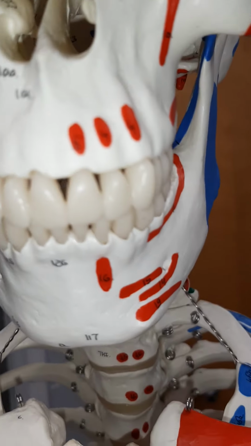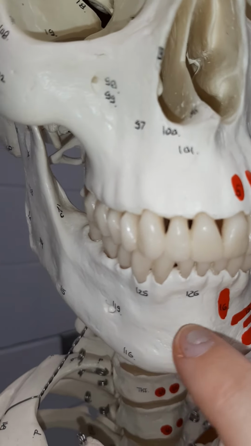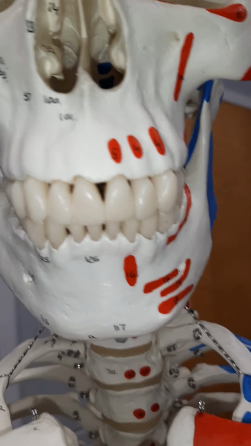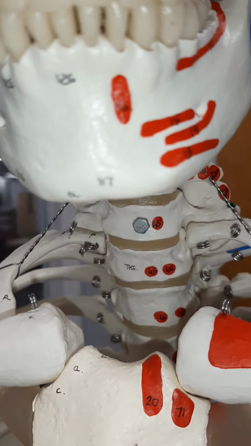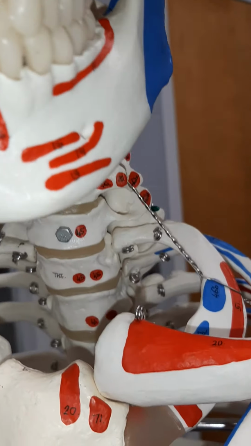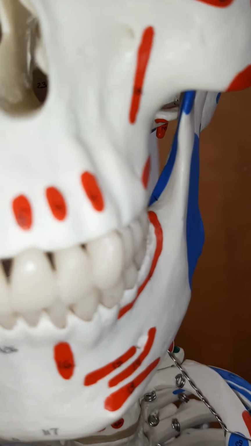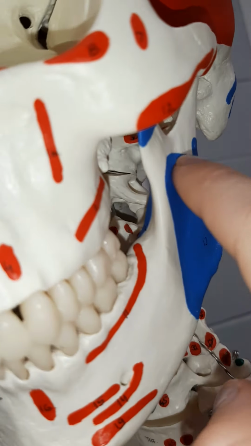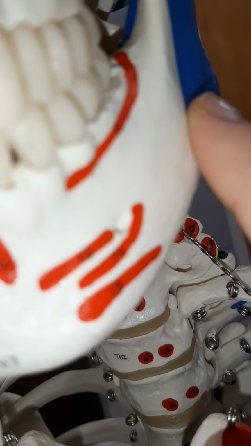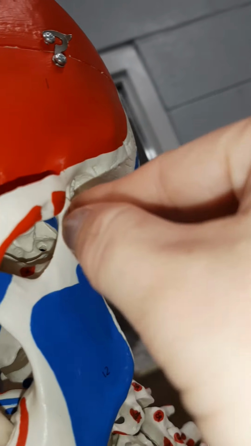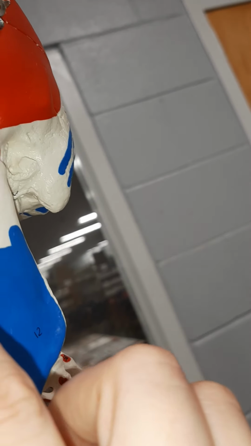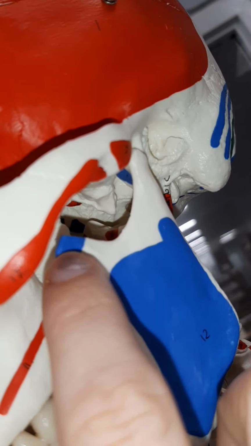The mandible, right here. This is just below where the teeth are. This is your mandible. When you break your jaw, you break your mandible. The body, right here. This is the body. The ramus, right here. This is the ramus. The mandibular condyle, right here. The coronoid process, right here, this little blue area.